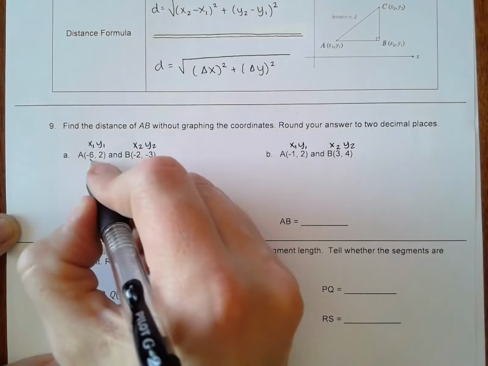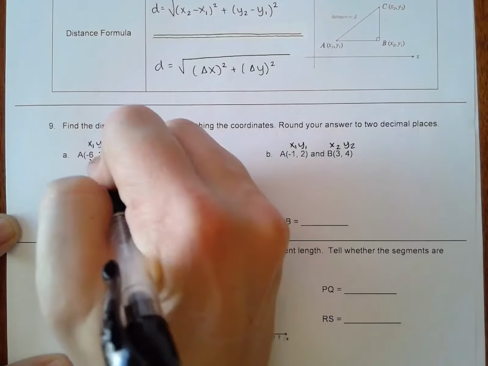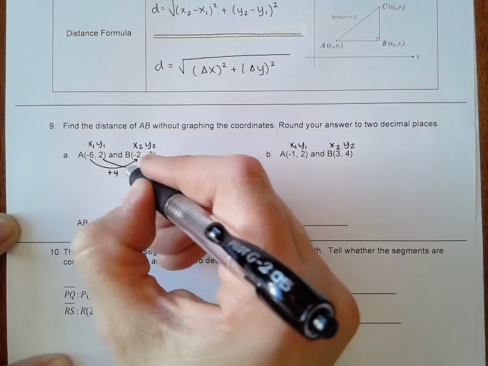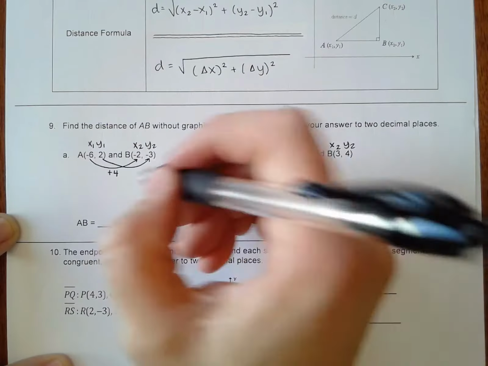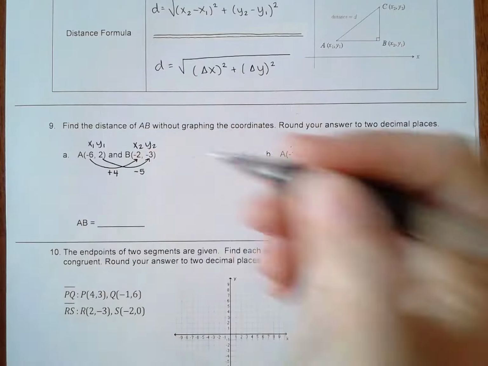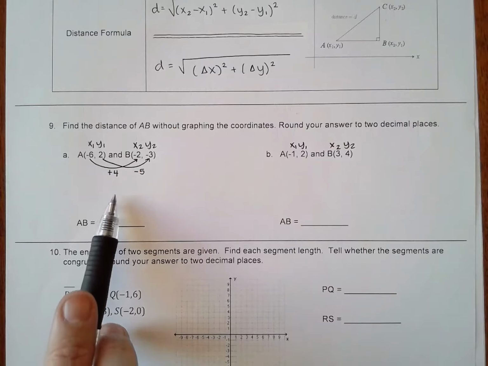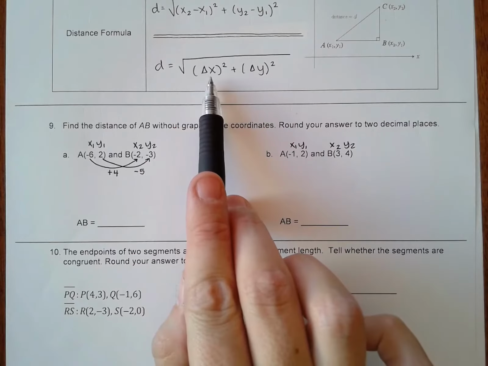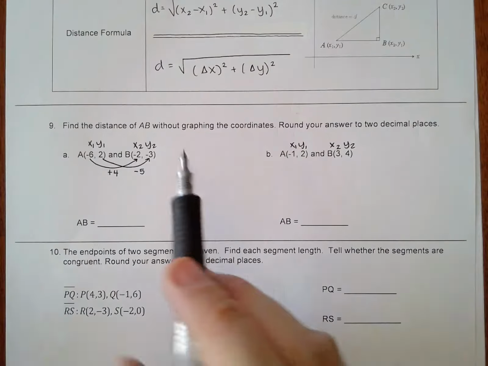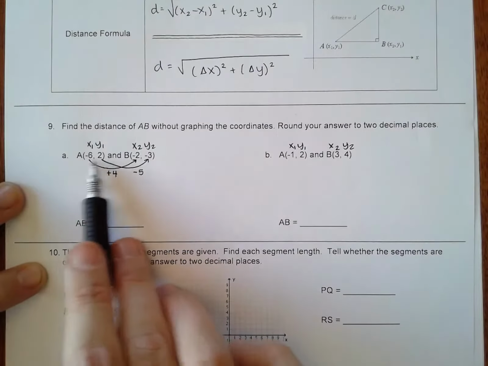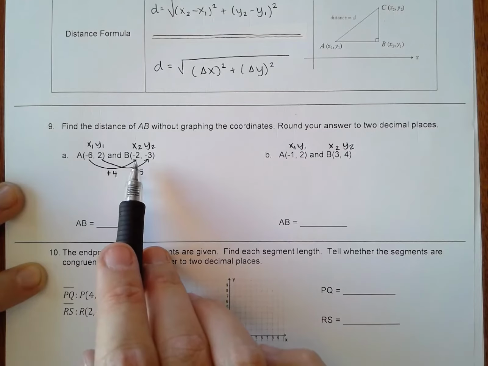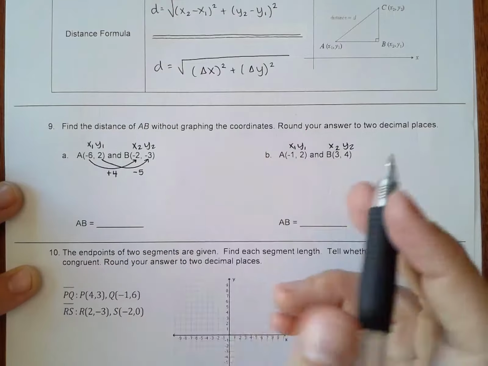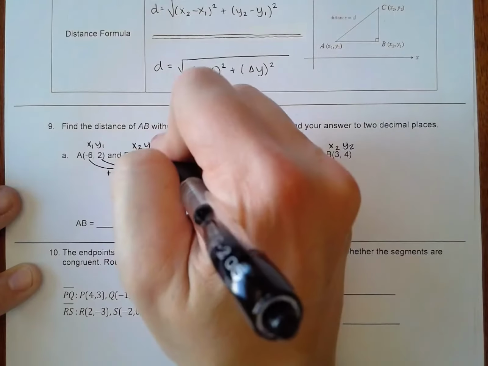To get from -6 up to -2, the x's go up by 4. And to get from +2 down to -3, the y's go down by 5. So that means that my x's change by 4 and my y's change by 5. My change in x is 4, my change in y is 5. So to figure out the distance, or how far apart these two are, or the length of this segment, it says I'm supposed to do it without graphing coordinates, by the way, which is why I didn't draw a graph. I'm going to plug it into the formula.